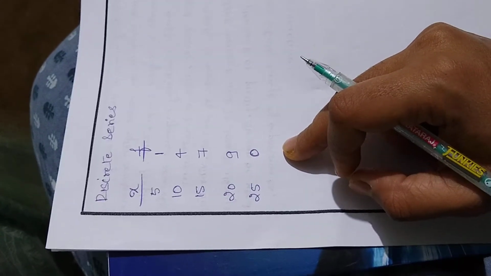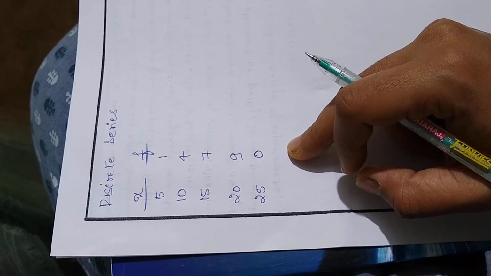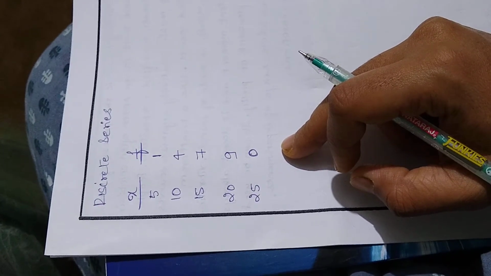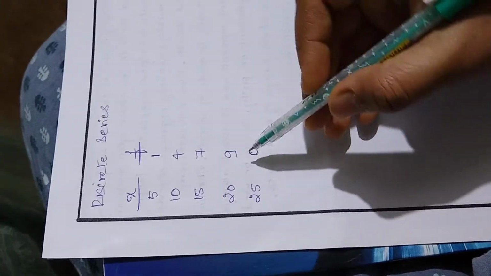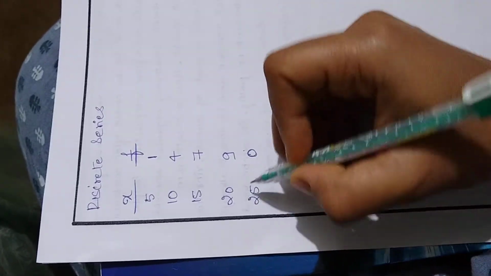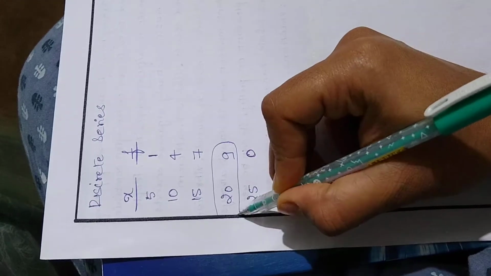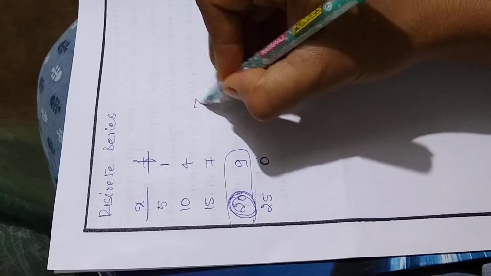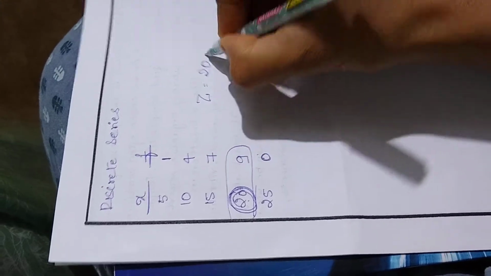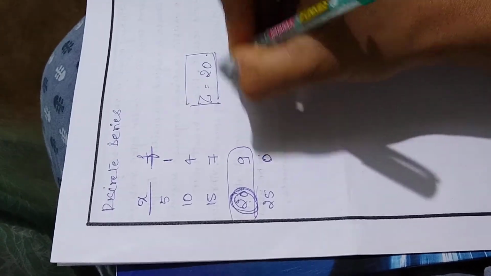So what is mode? Mode is equal to the value which has the highest frequency. Here you can find 9. So the value for 9, which has the highest frequency, is 20. So your Z is equal to 20. So this is the solution for your discrete series.